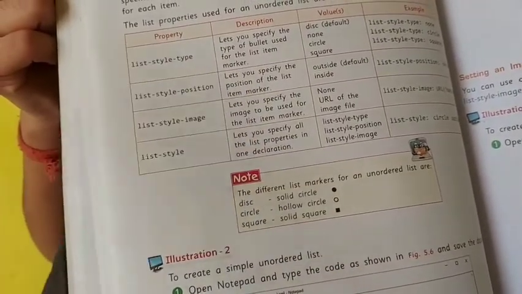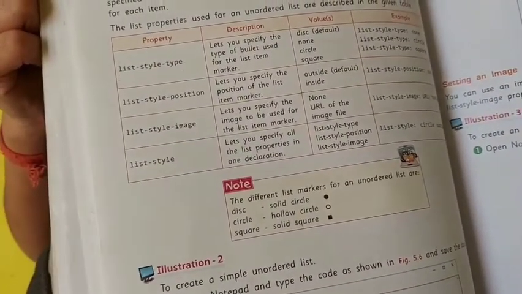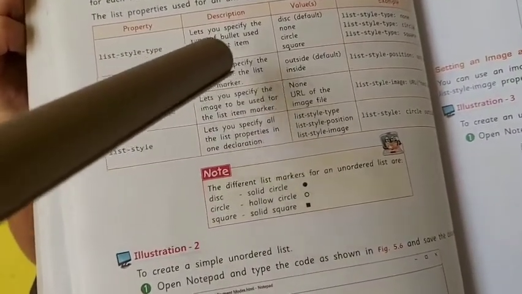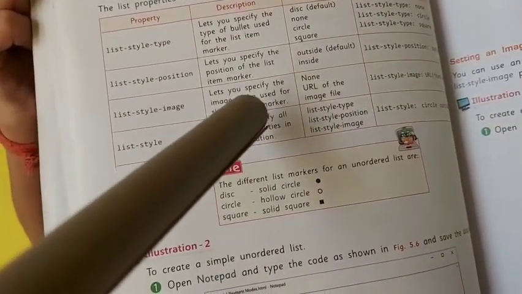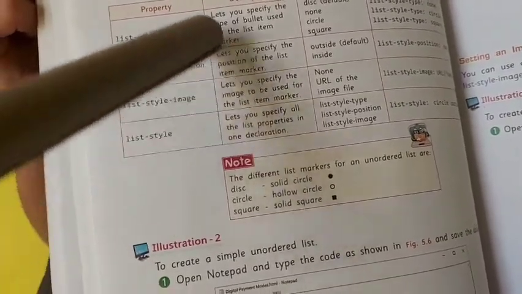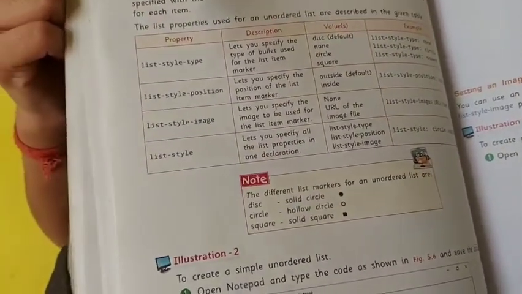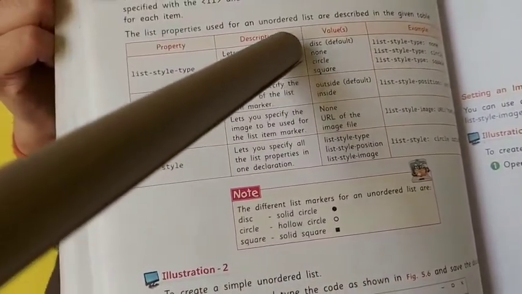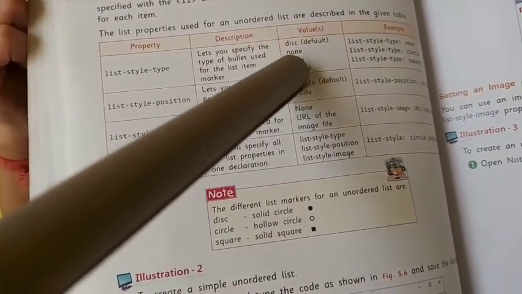So these are some types of list styles which can be created. The first one lets you specify the type of bullet used for the list item. This will tell you a disc bullet or none, meaning no bullet you want.